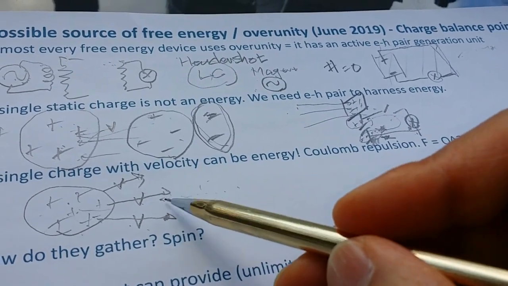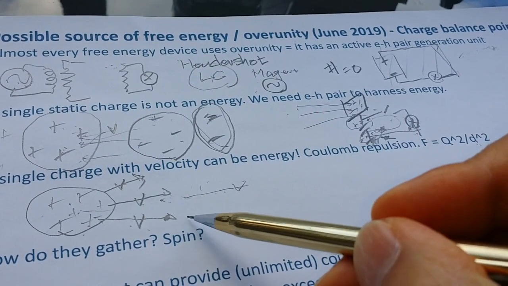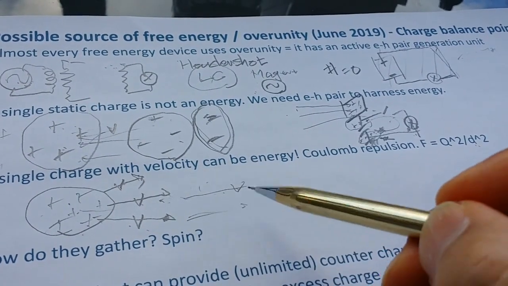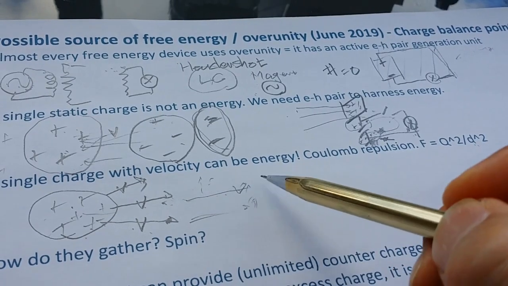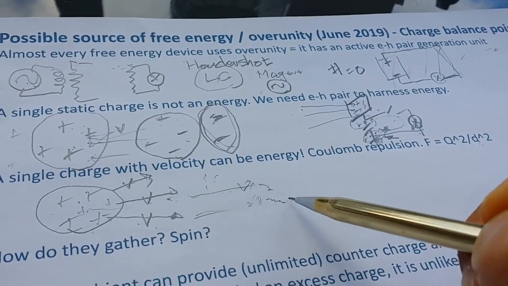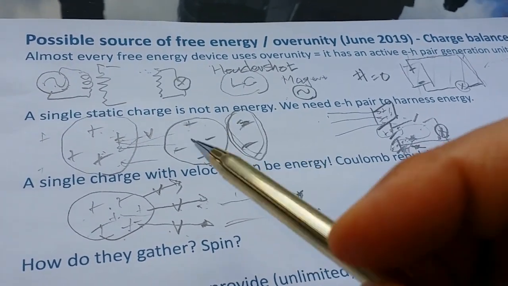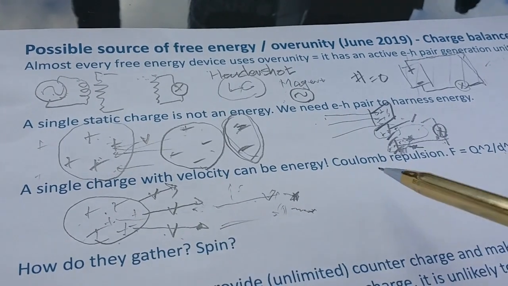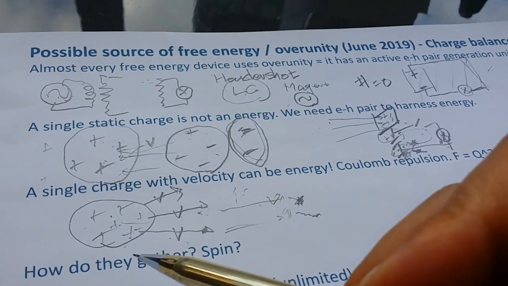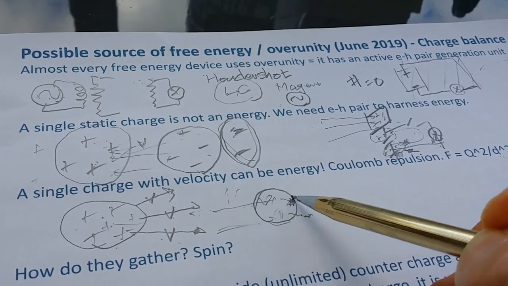If there was no resistance, then it could just stabilize as a constant. However, if there is a little bit of resistance, then it will just die away. But I am saying there is a hope. The single charge, because of the Coulomb repulsion, we can still utilize this energy.